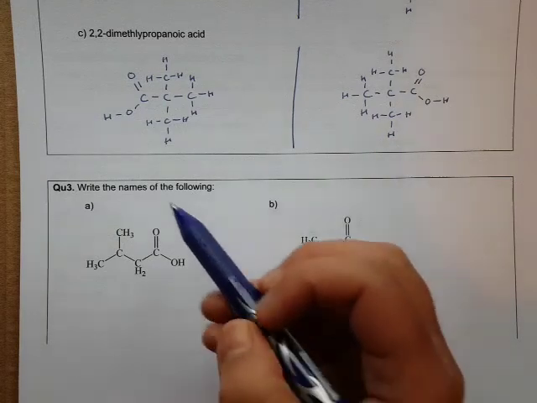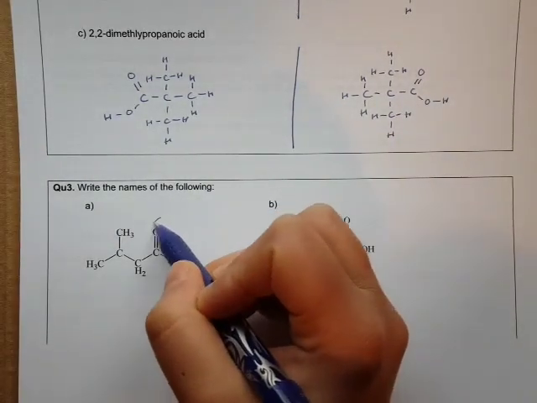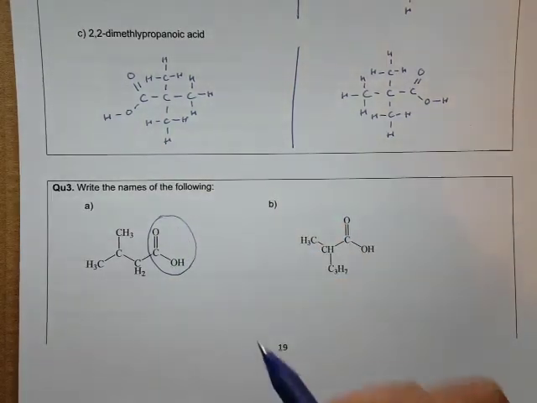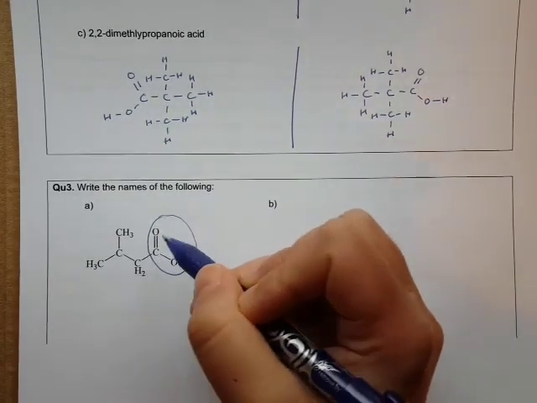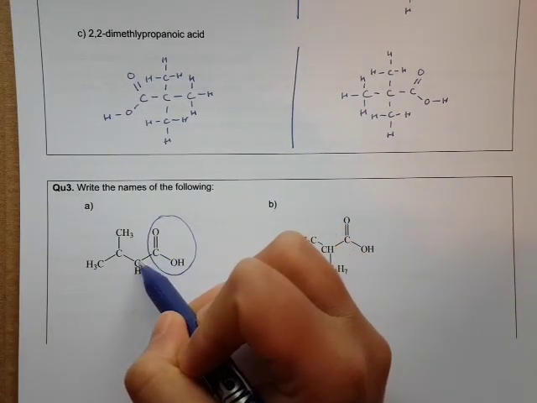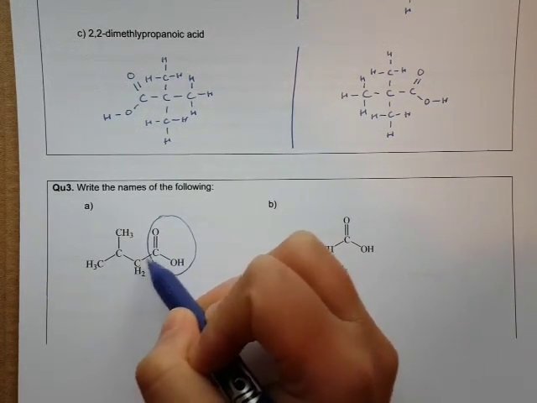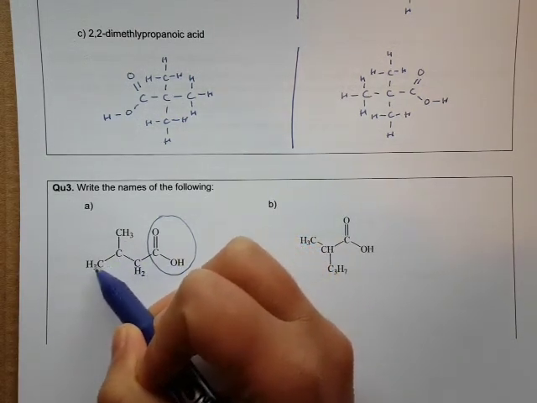So in this first one, we've got to name it. So fairly easy because the carboxyl group, I might circle the carboxyl group in here just to help me. The carboxyl group is always going to be number 1 of the main chain, but we still have to find the longest chain. So 1, 2, 3, 4 if we go around this way, or 1, 2, 3, 4 if we go around this way.